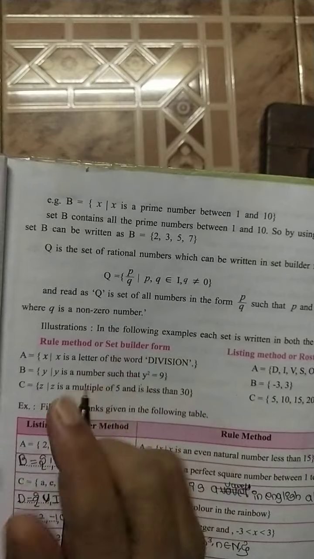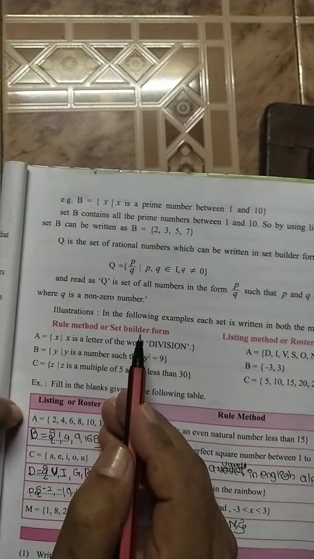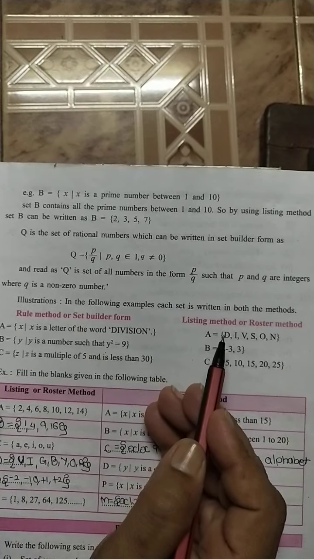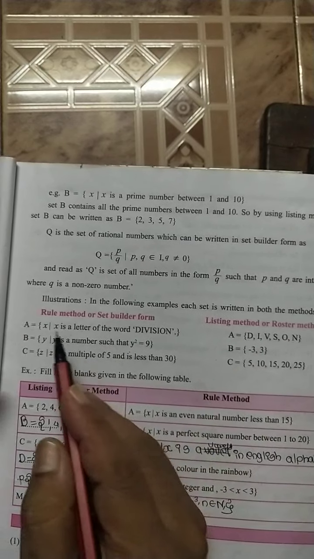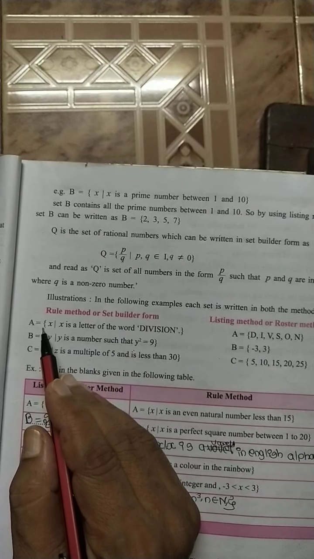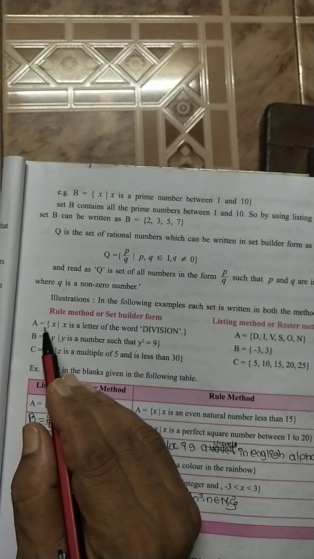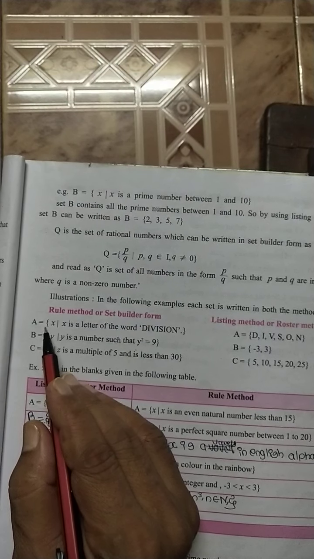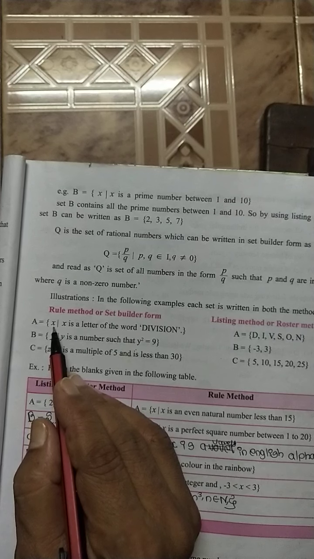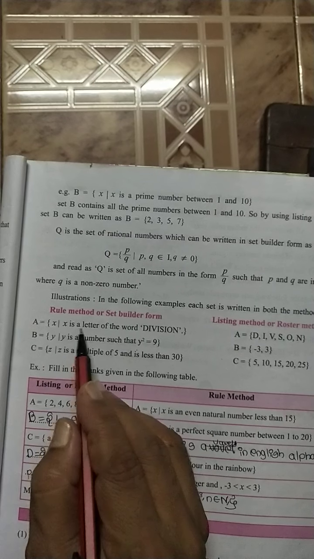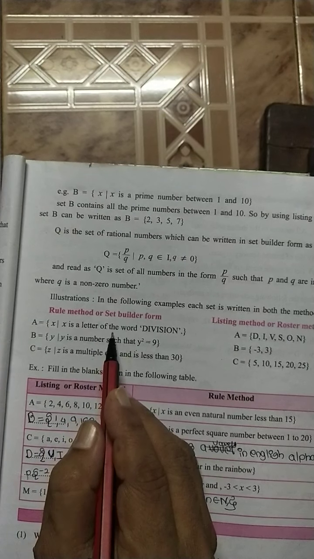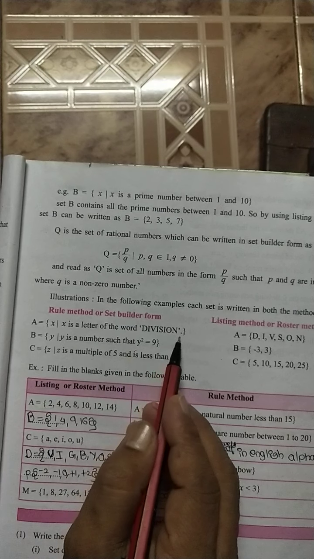Now we are seeing some examples. See here, rule method or set builder form and listing method or roster method. First one is A. Set A is the set of all x such that x is a letter of the word division.